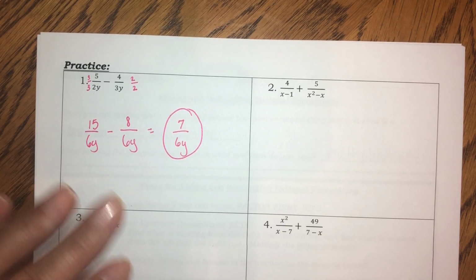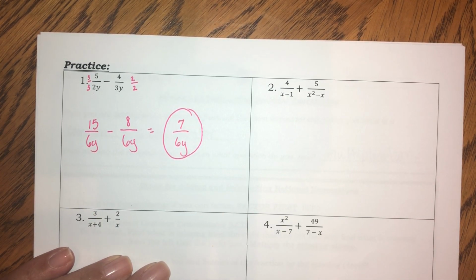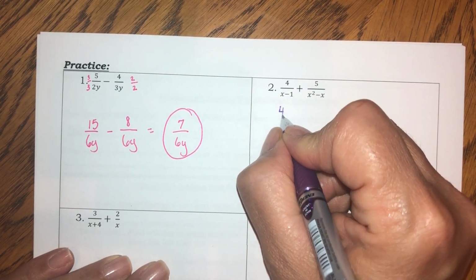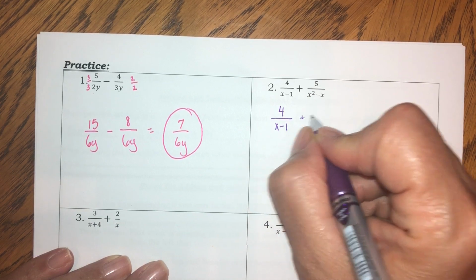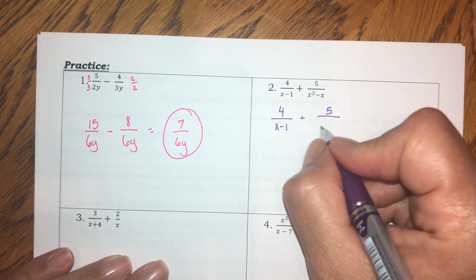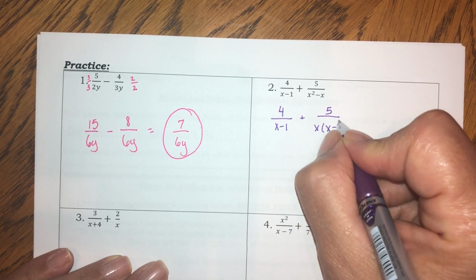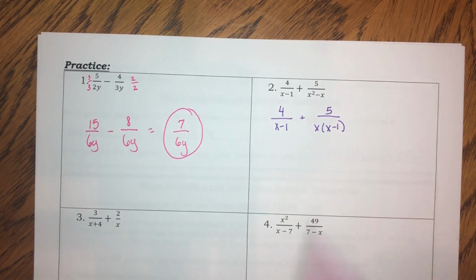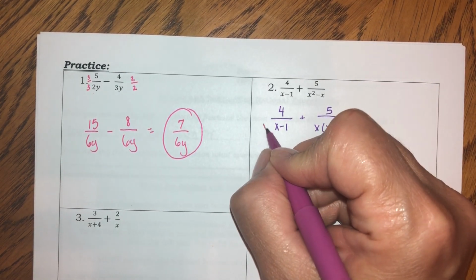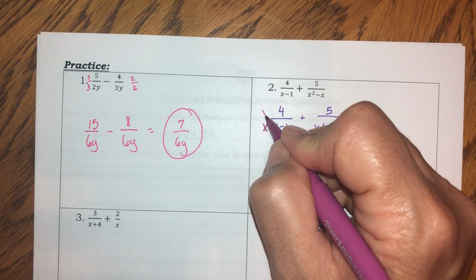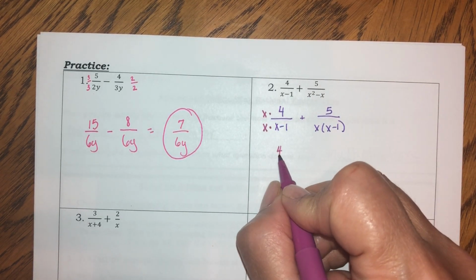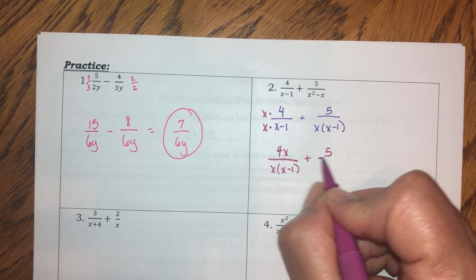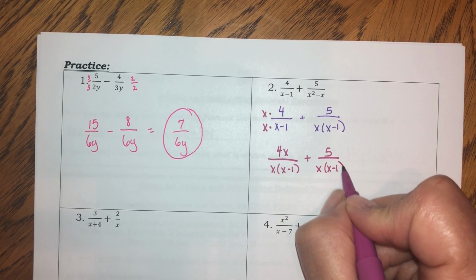Practice problem number 2, you can't do this problem until you factor the denominator that you already have. This is factorable. So the first fraction is 4 over x minus 1, but the second fraction now is 5 times GCF, x times x minus 1. So we have x minus 1's in both places here, but we are missing this x over here. So if we want to put that in and make this x times x minus 1, we also have to do that on top. That means I now have 4x over x times x minus 1 plus 5 times x over x minus 1. Lovely.